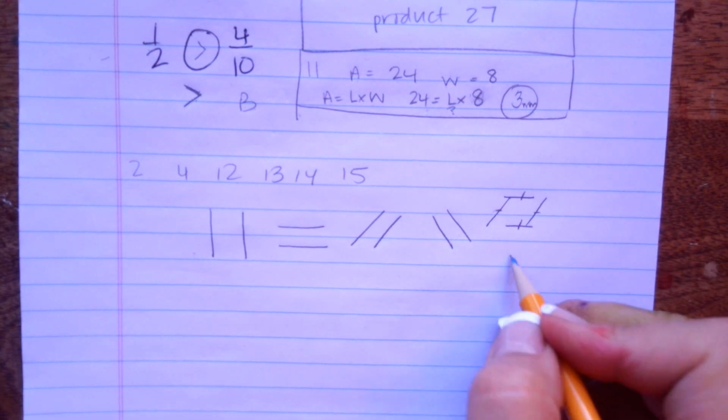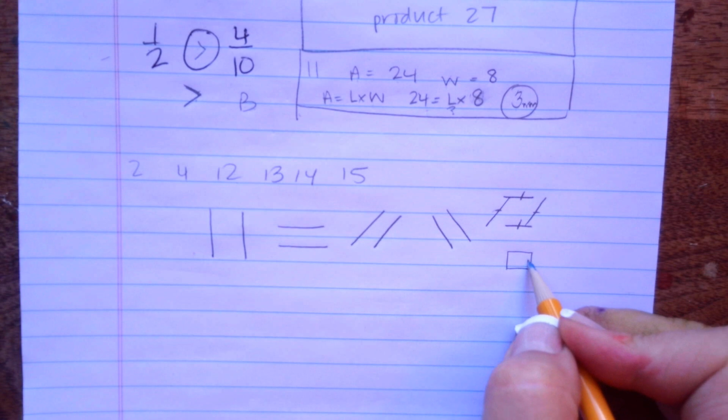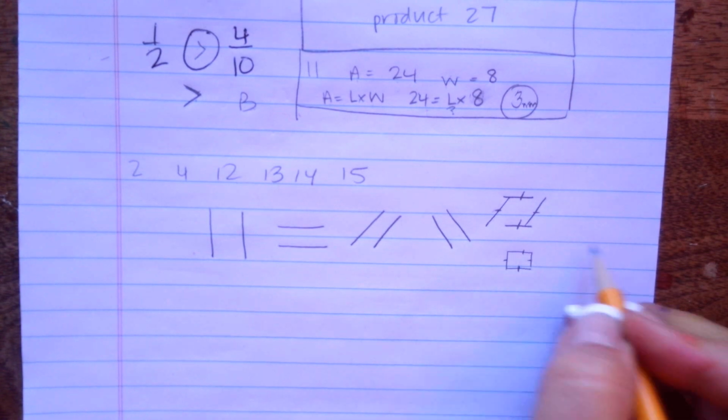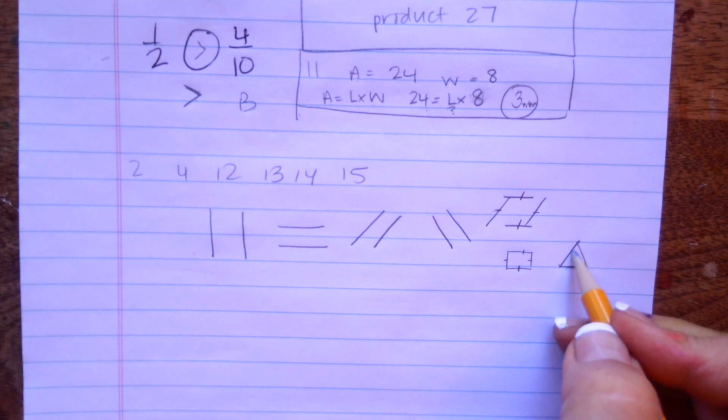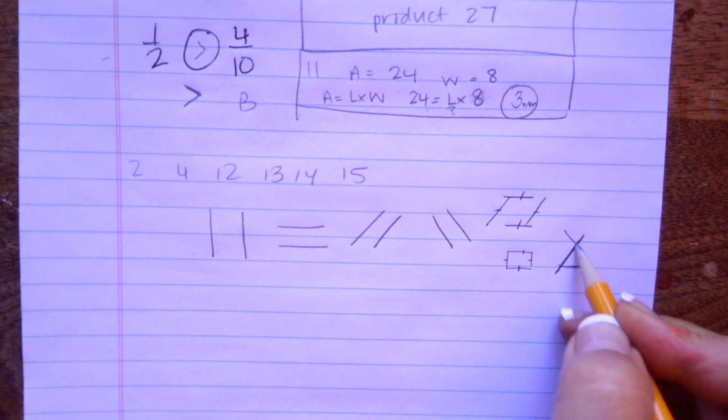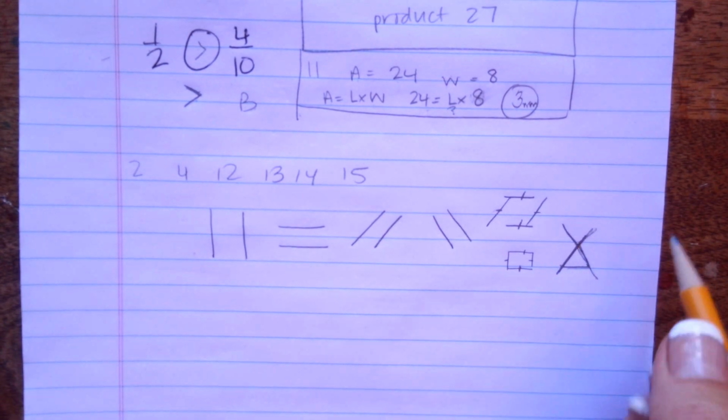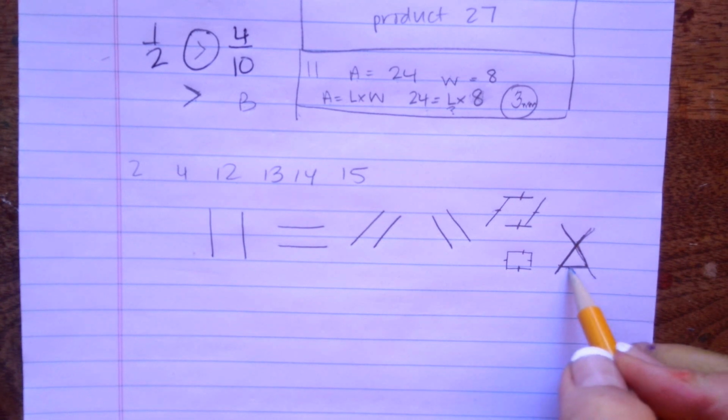And then, of course, this has 2 sets. This is one set and this is another set. And then this has no parallel lines, right? Because this crosses if we were to continue. And parallel lines can never cross. And then there's nothing here.